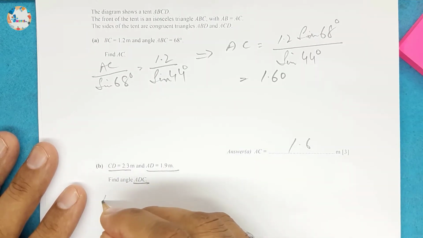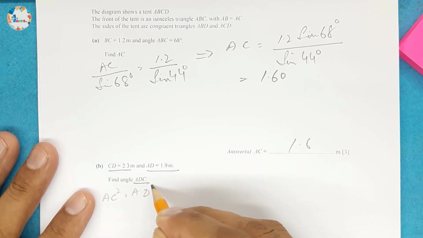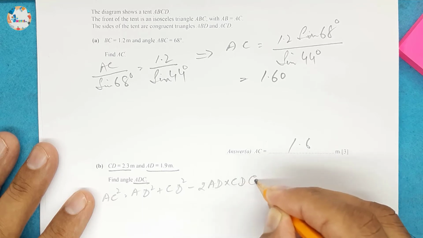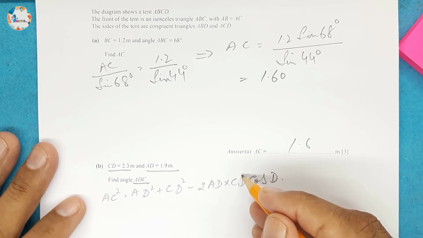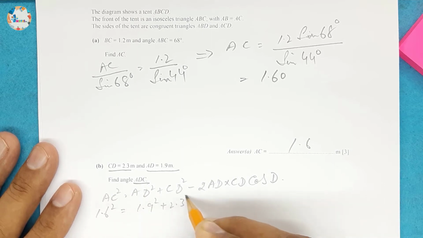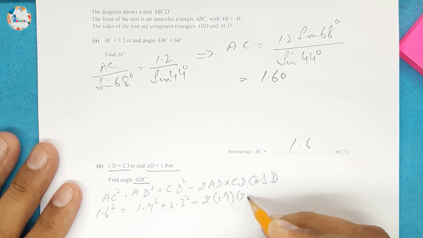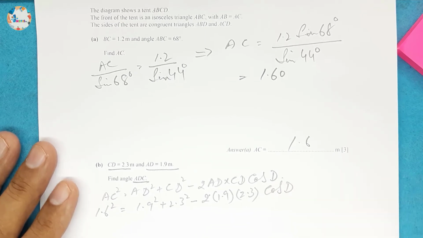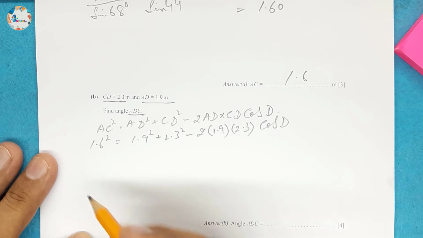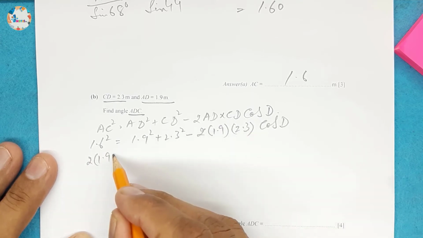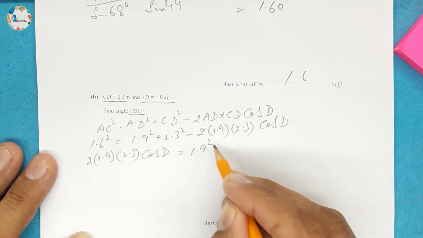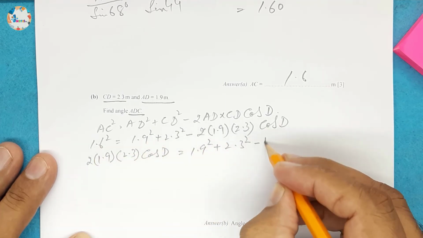So AC squared is equal to AD squared plus CD squared minus 2 into AD into CD cos of D. Basically we have to find cos D. So 1.6 squared is equal to 1.9 squared plus 2.3 squared minus 2 into 1.9 into 2.3 cos of D. Next we shift everything to this side, so 2 into 1.9 into 2.3 cos of D is equal to 1.9 squared plus 2.3 squared minus 1.6 squared.